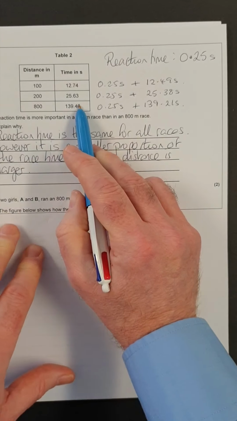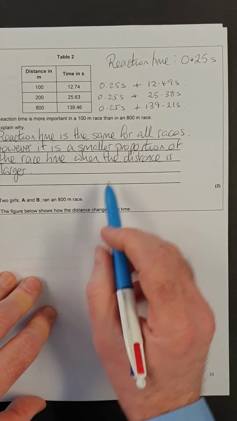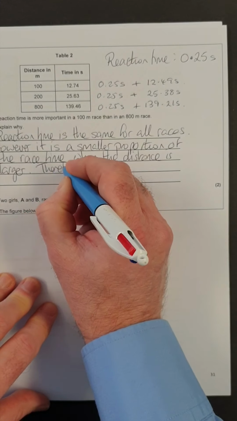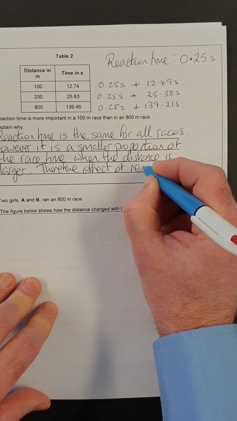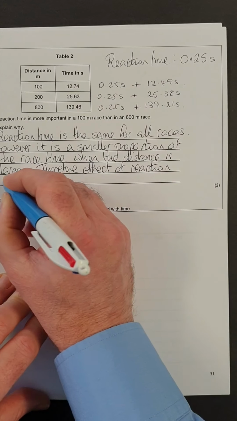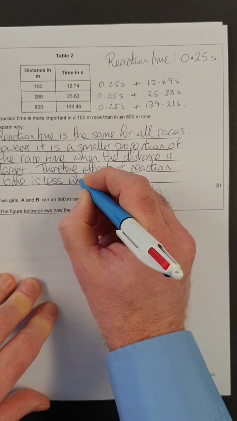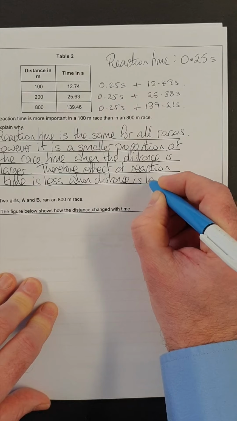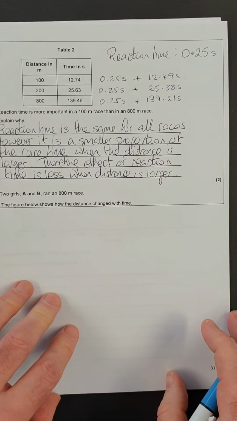So as the distance increases, the effect of the reaction time makes up less of the overall time. Therefore, the effect of the reaction time is less when the distance is larger. Or we could say the effect of the reaction time is more when the distance is shorter.